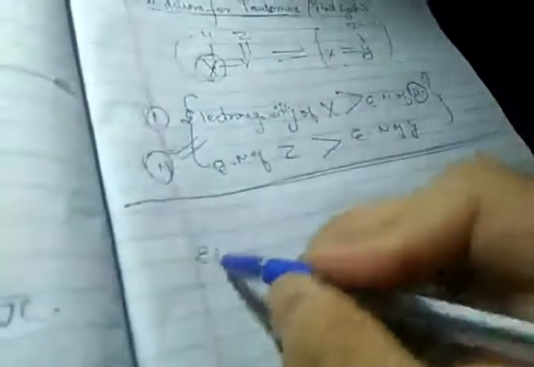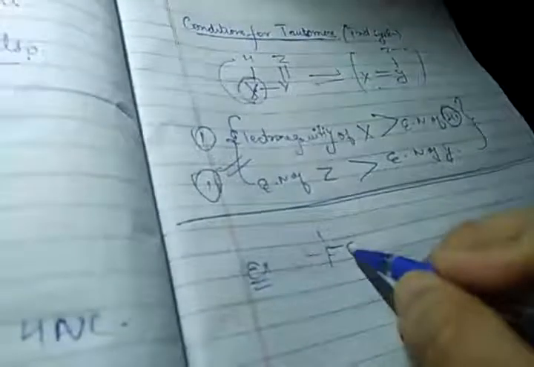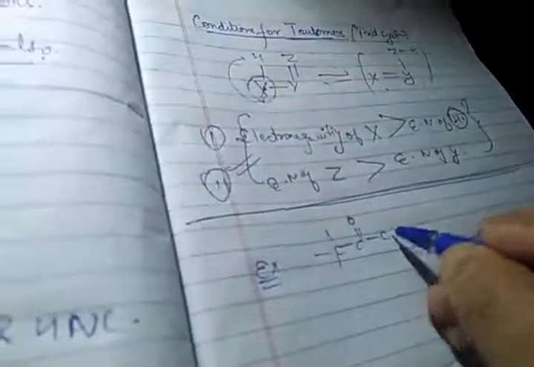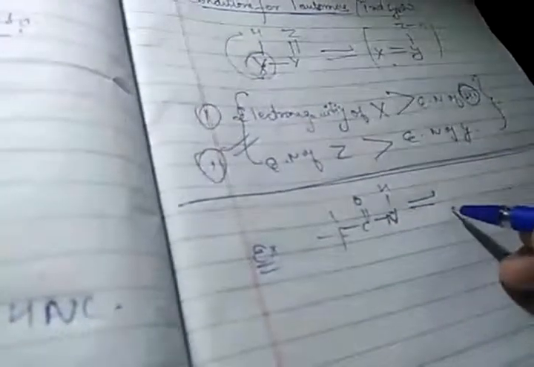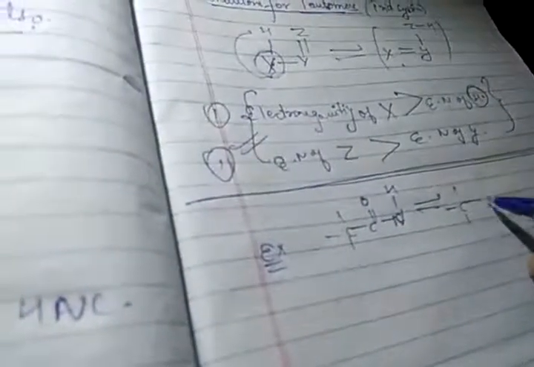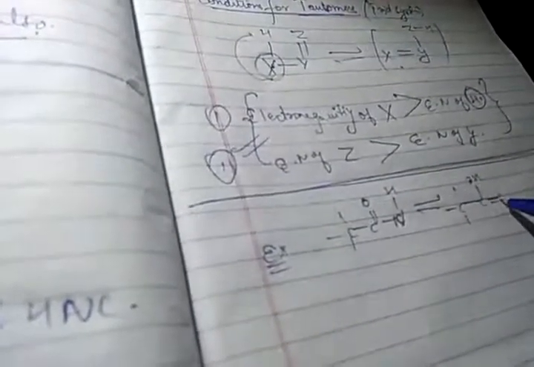Now I'm going to give you some examples of how tautomers are actually solved. So example number one: what is going to be the tautomer of this? It is actually going to be this.